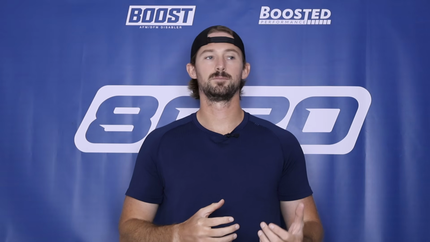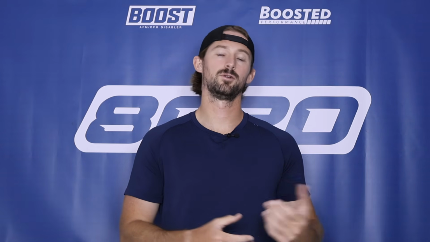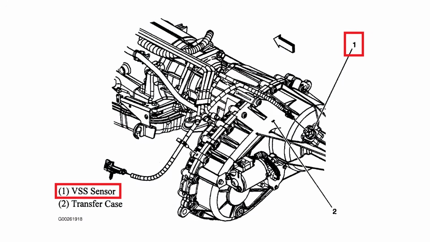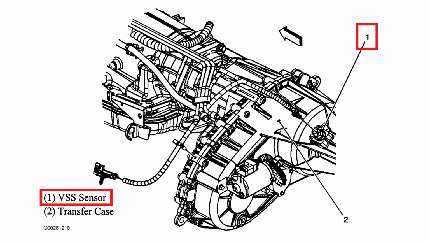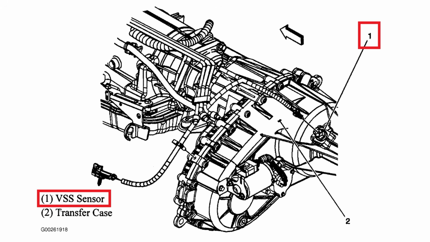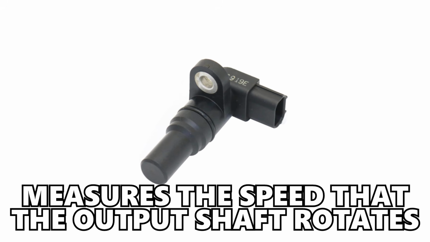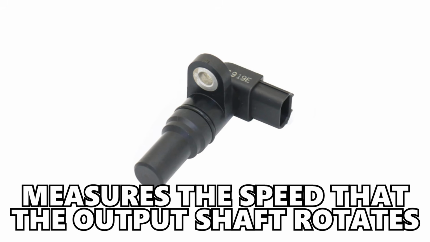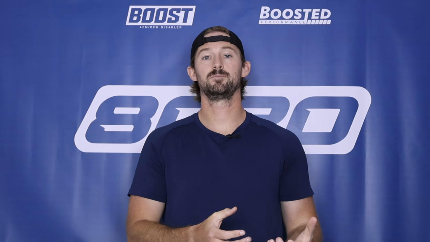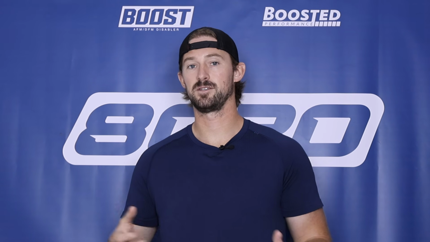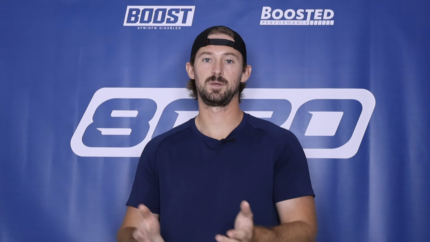Older vehicles, mostly from the 1990s, the early 2000s, and older than that, will have an actual physical vehicle speed sensor that is located either on the back of the transmission or on the transfer case. And what this does is measure the speed that the output shaft rotates at to determine how fast your vehicle is moving. That's a very simple system, and that makes diagnosing a P0500 a little bit easier because you actually have a vehicle speed sensor.